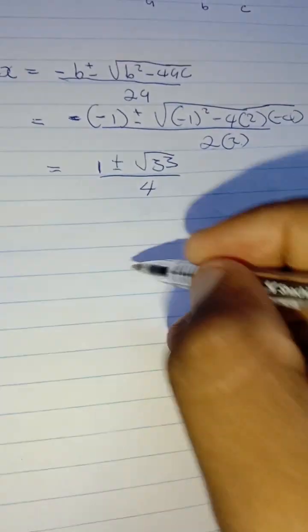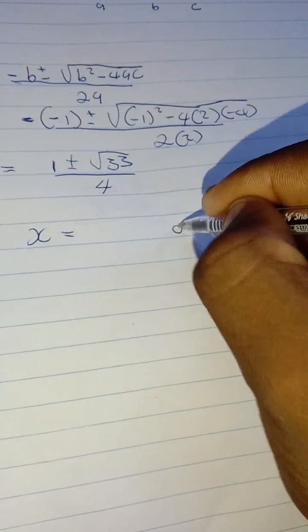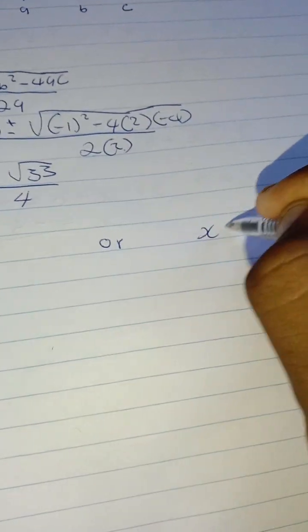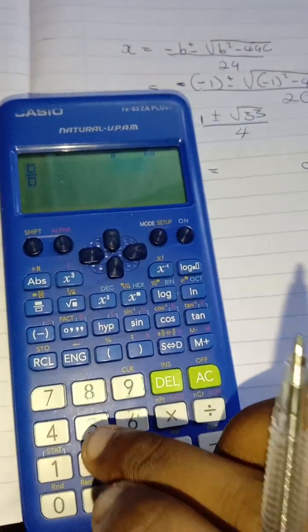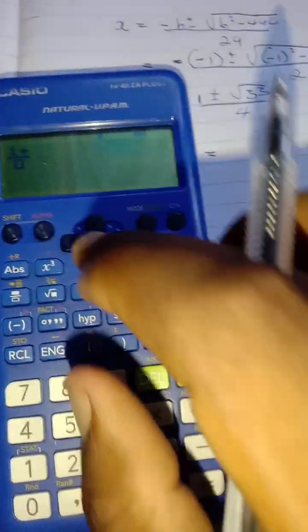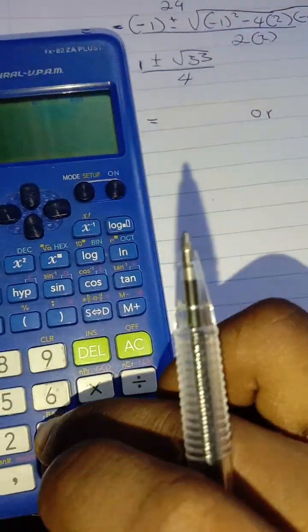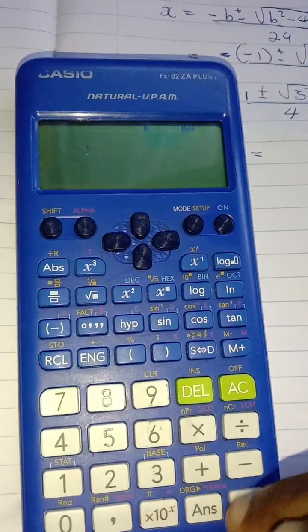After that, you're going to say x is equal to, and then you put this on both sides: 1 plus square root 33 over 4.